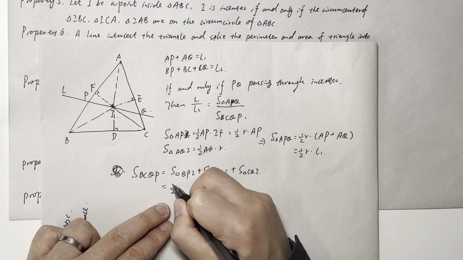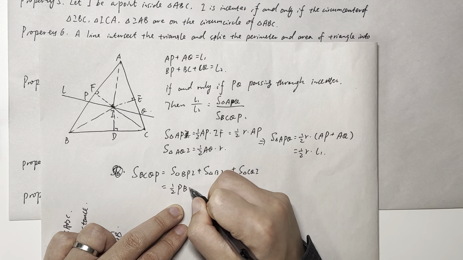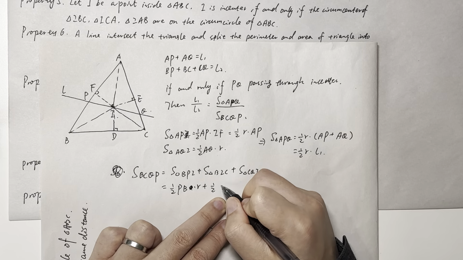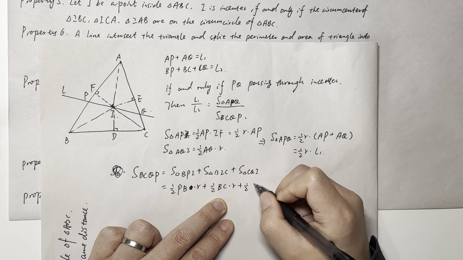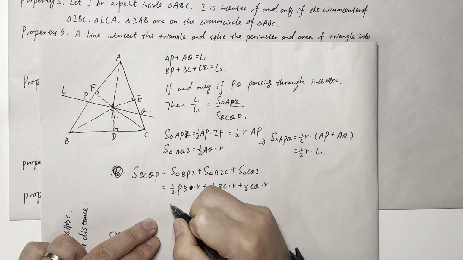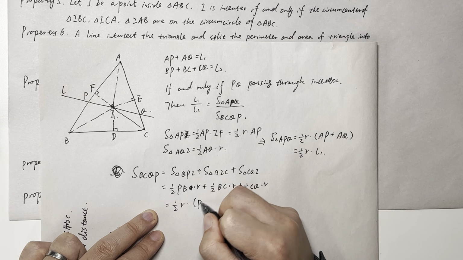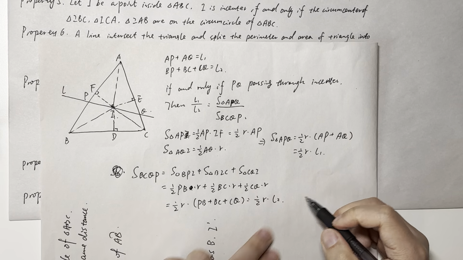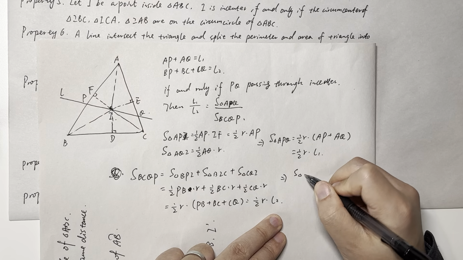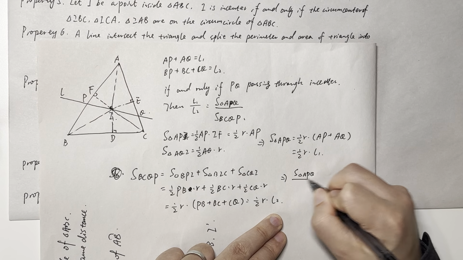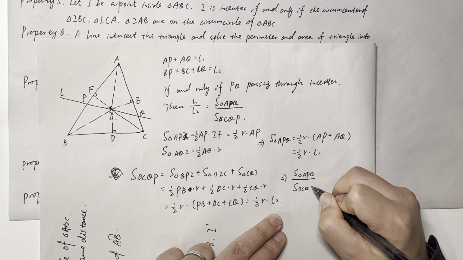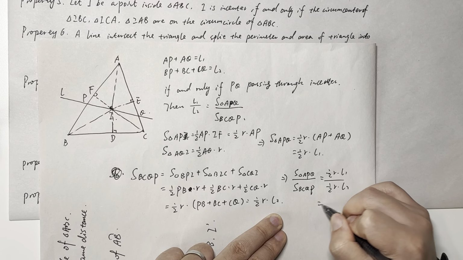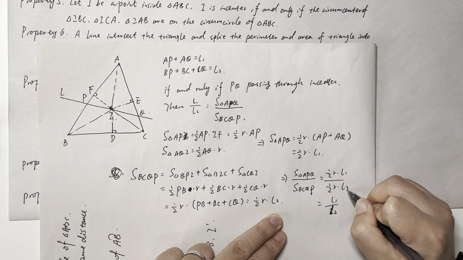So that equals half of PB times R plus half of BC times R plus half of CQ times R. So equals half R times PB plus BC plus CQ, which equals half of R times L2, right? Which means this area ratio APQ to BCQP equals half of R times L1 divided by half R times L2. That's L1 to L2, right?